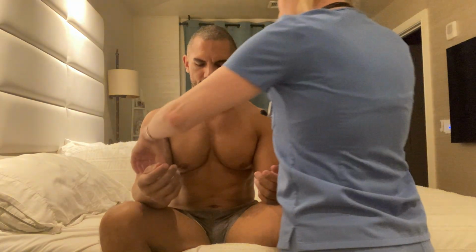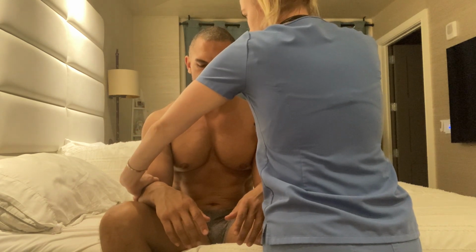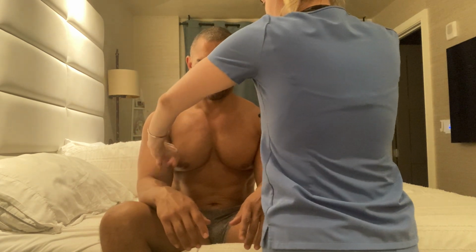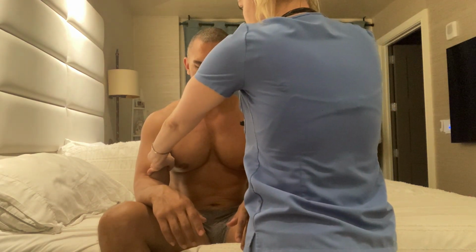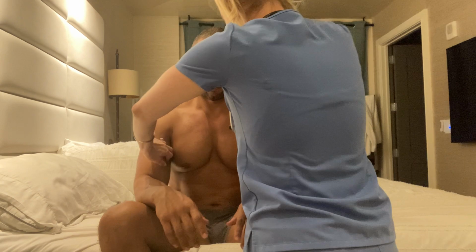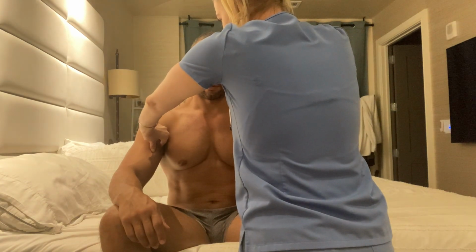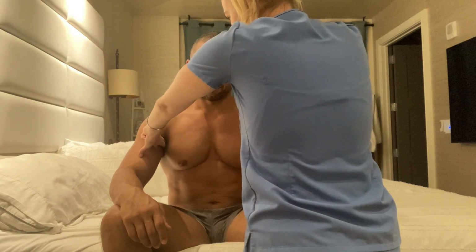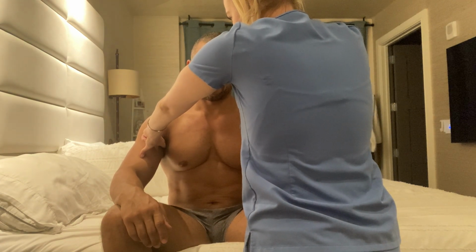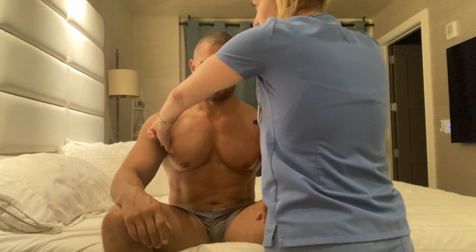All right, brachial, epitrochlear, which I definitely don't want to feel these. Okay, right in the armpit here, axillary. Okay, very good.